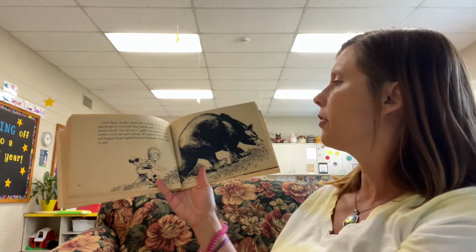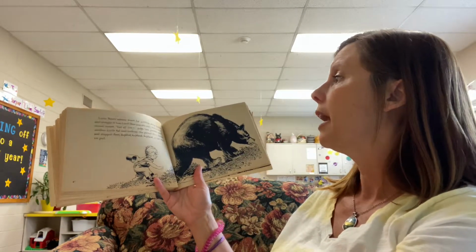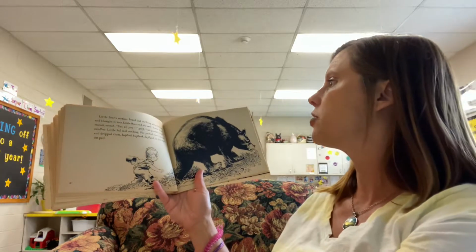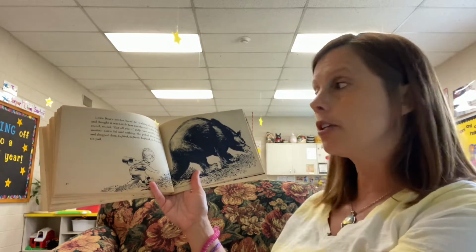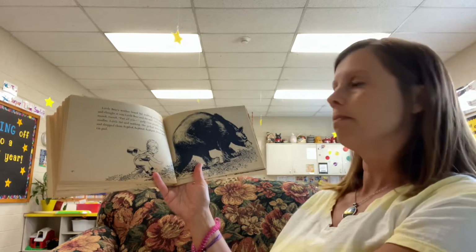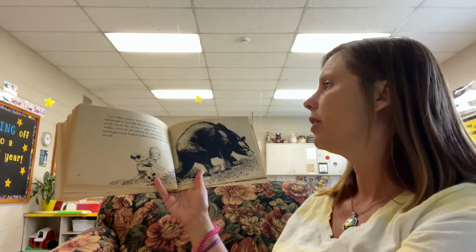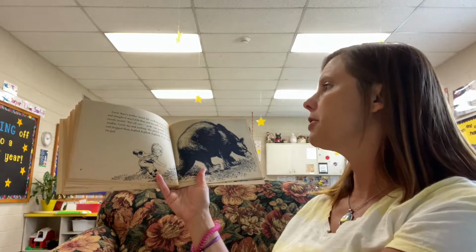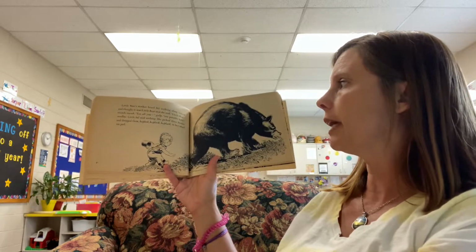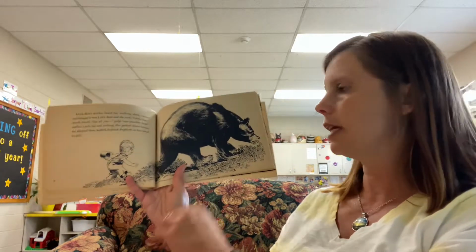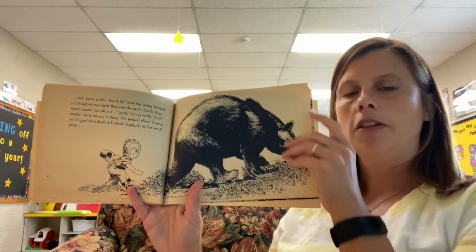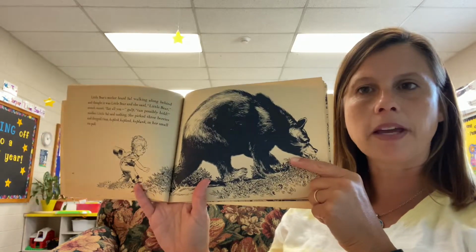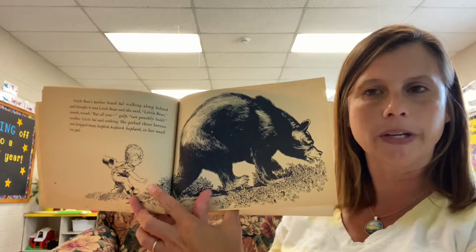Little Bear's mother heard Sal walking along behind and thought that it was Little Bear, and she said, "Little Bear, munch, munch, eat all you can possibly hold. Gulp. Swallow." But Little Sal said nothing. She picked 3 berries and dropped them, kerplink, kerplink, kerplunk, into her small tin pail. What do you think's going to happen when Mama Bear turns around and realizes it's a little girl following her and not her bear?